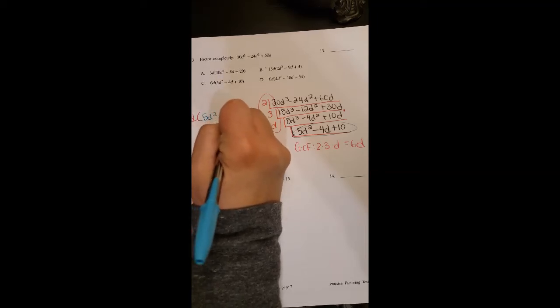So this problem, our greatest common factor comes from these outsides. We took out a 2, a 3, and a d. 2 times 3 is 6, and we have a d. So our greatest common factor we took out was 6d. And we were left with the leftovers down here at the bottom of our cake of 5d squared minus 4d plus 10.